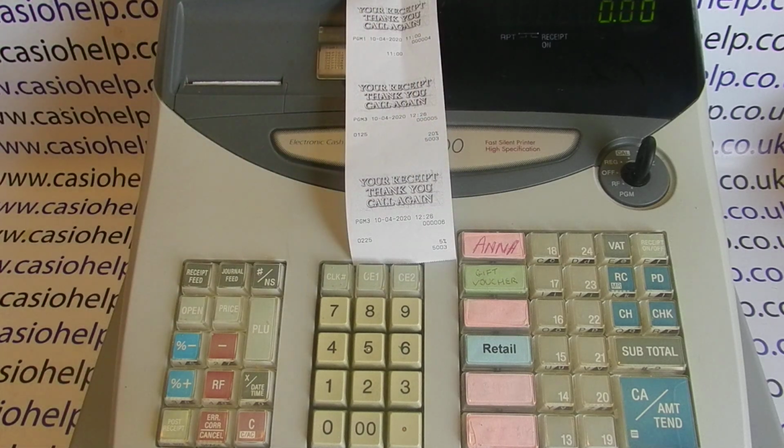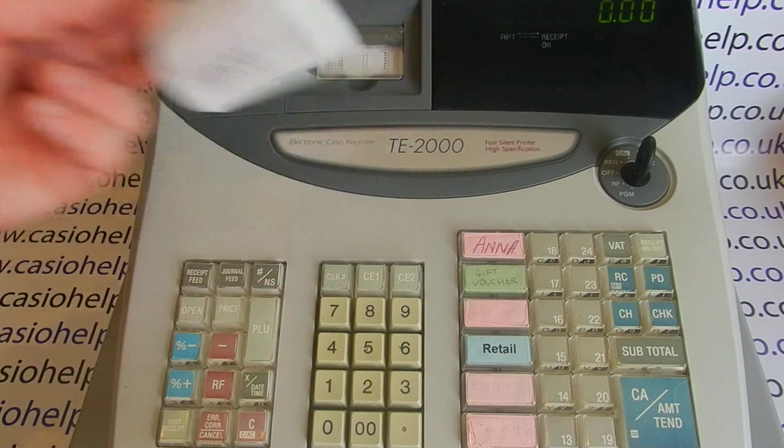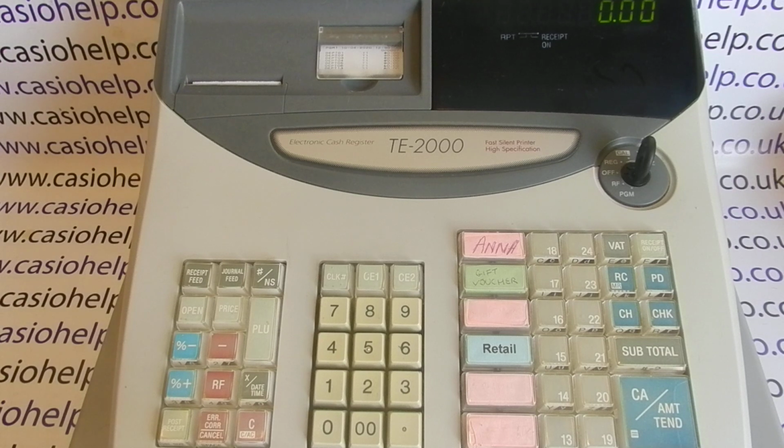Okay, I hope that video has been helpful. I'll have one final video on the tax programming on the TE range, which will demonstrate how to get the tax split to appear on your till receipts. You're welcome to watch that.